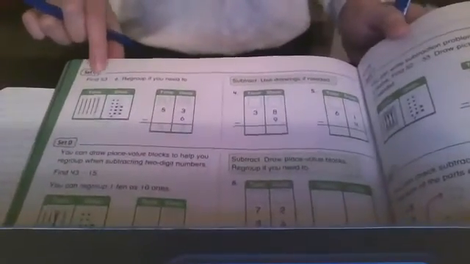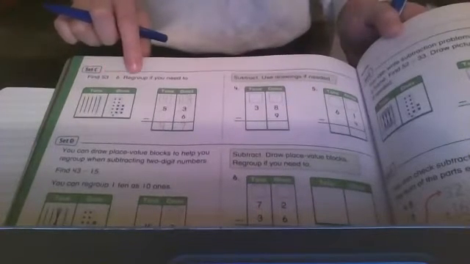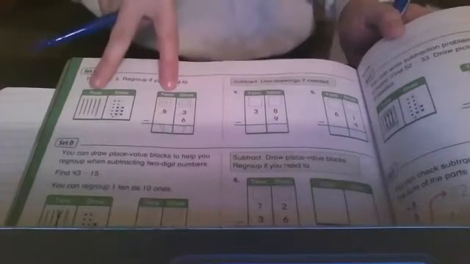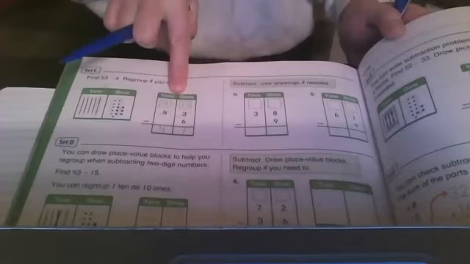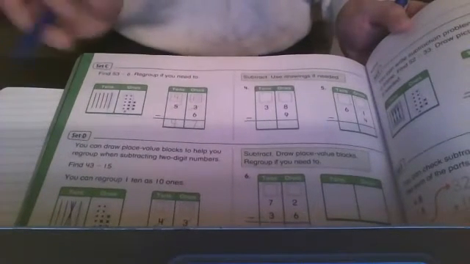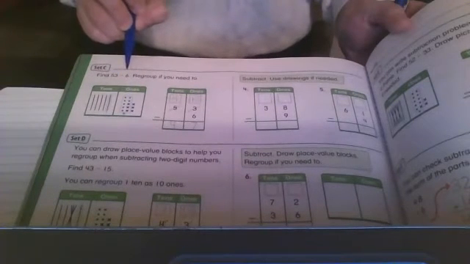Let's take a peek at set C. They're asking you to find 53 minus 6, regroup if you need to. So again, we're doing both the place value blocks and the lining up strategy. So the same process. They start with 53 this time. 5 tens, 3 ones. We have to subtract 6.